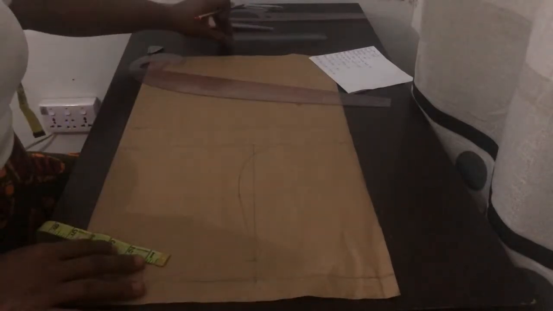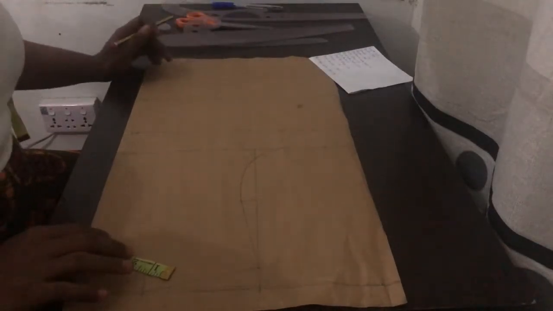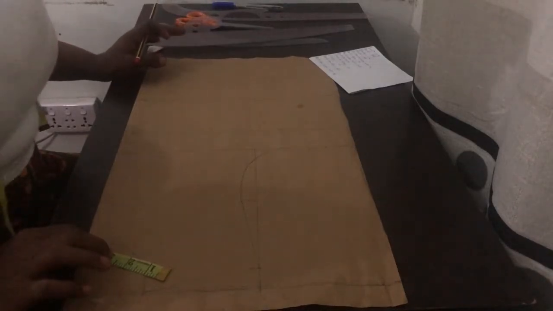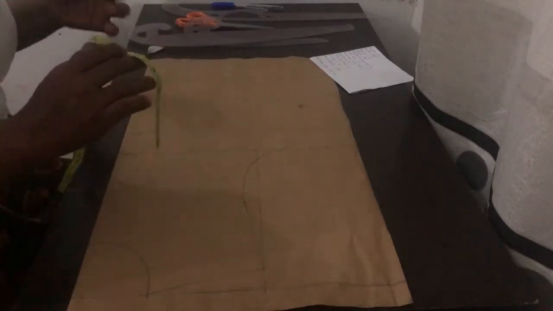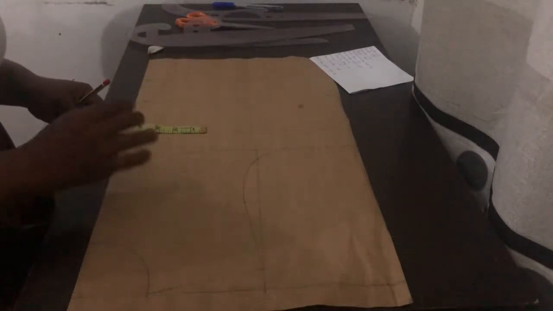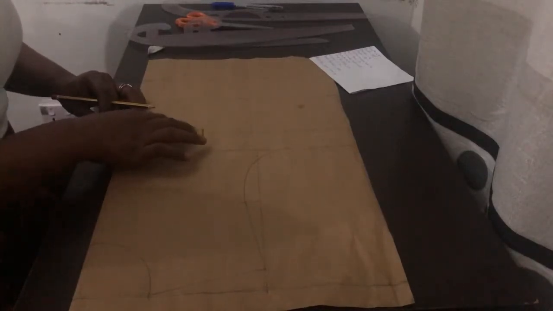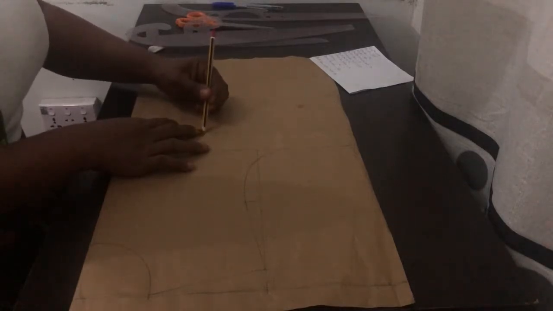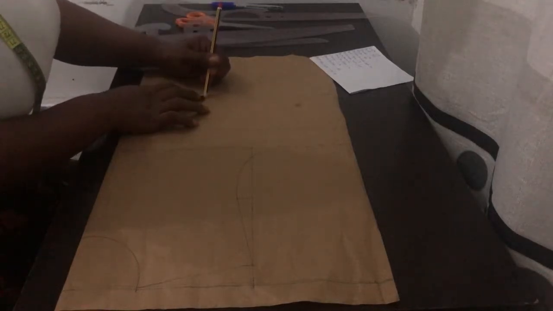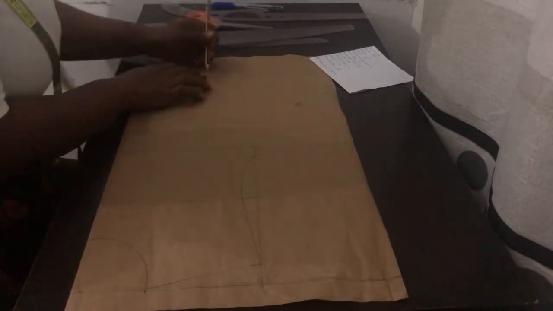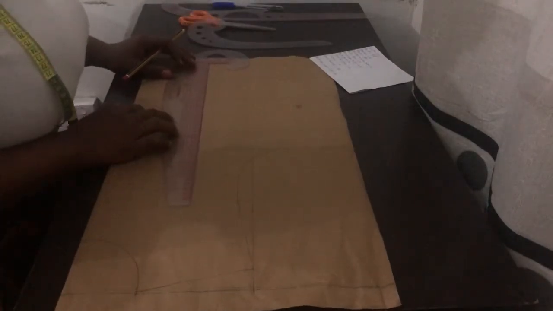Okay, so now what we have to do next is to get our bust span. To get your bust span, you divide your bust by 6 plus 1.5. My bust by 6 plus 1.5 gives me 9. 9 divided by 2 gives me 4.5. On this pattern, the bust span we are using is 4.5. When you are drafting your own, you make use of your own bust span or your client's bust span. Then now connect it together with a straight line.